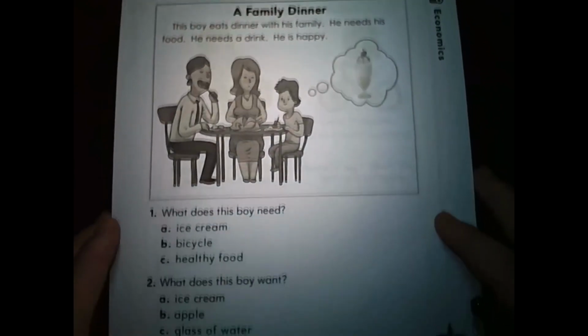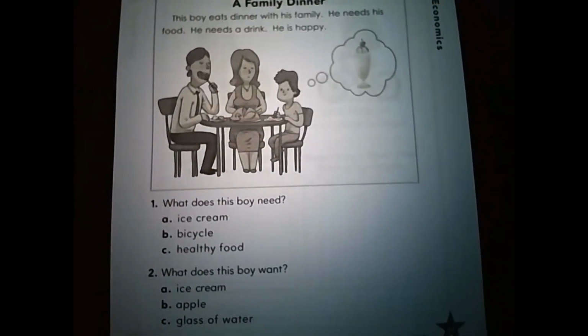Alright, let's jump into our questions. Question 1. What does this boy need? Does he need ice cream, a bicycle, or healthy food? What does he need? Okay, remember what I said. A need is something that basically keeps him alive. Okay? So does he need ice cream? Does he need a bicycle? Or does he need healthy food?